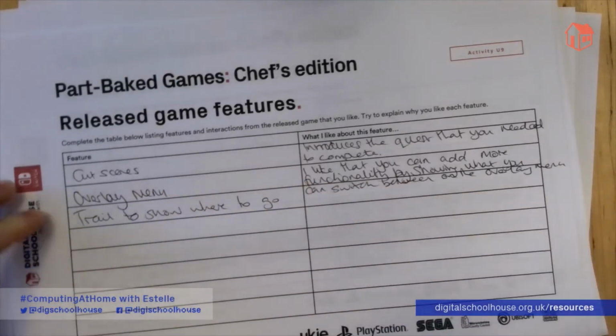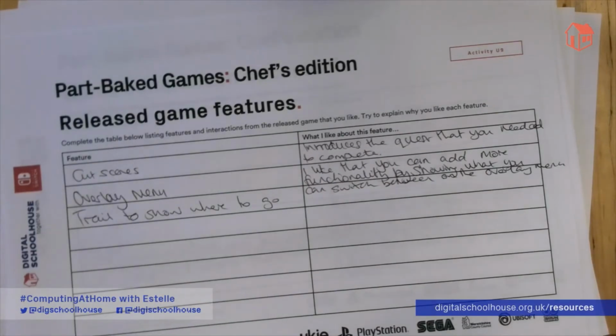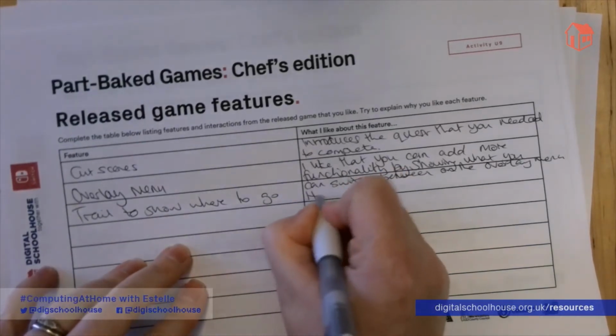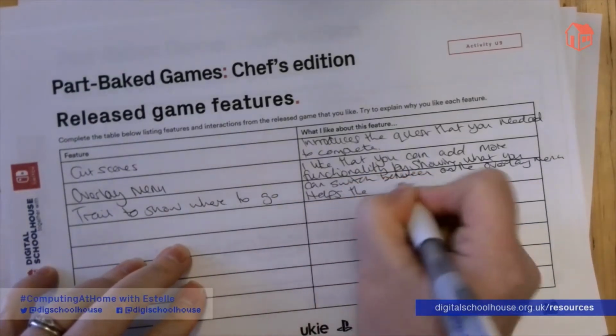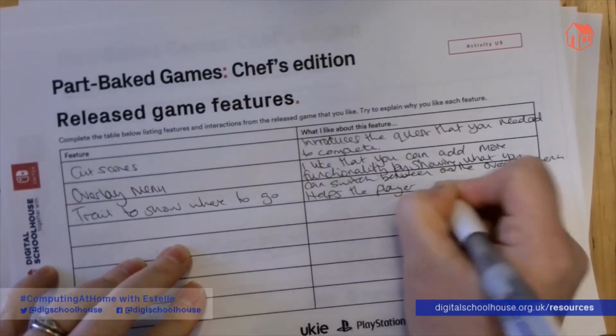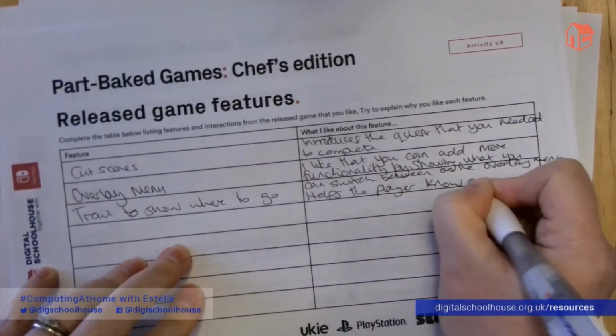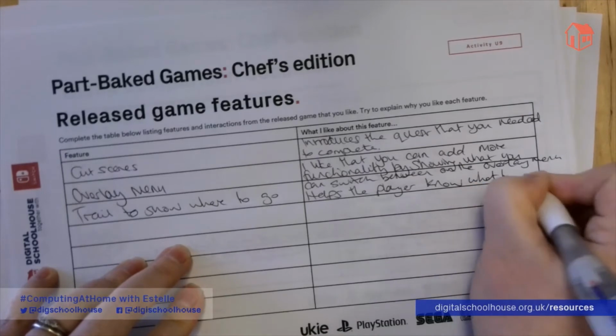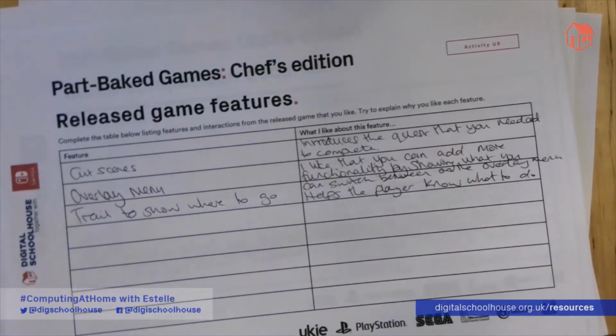And I like that it just gives the player a little bit of help in case they get lost, basically. So it helps the player know what to do. Particularly for our audience, because we said that it might be people that play for the first time, I think that's particularly important for them.